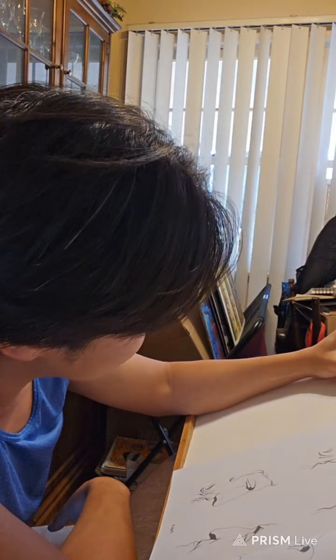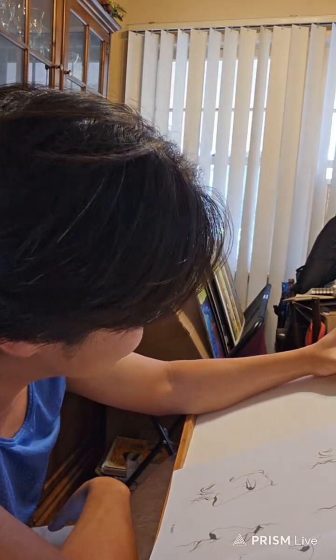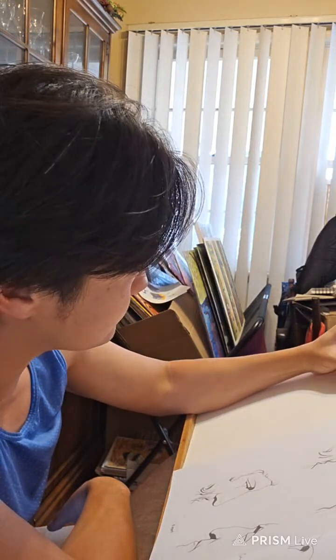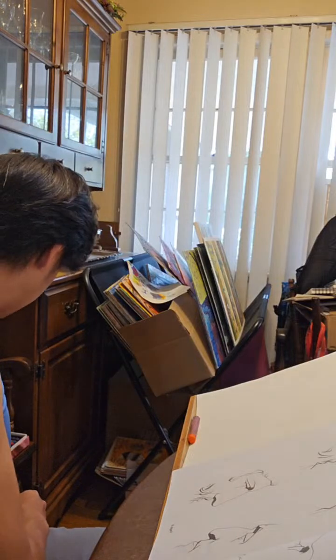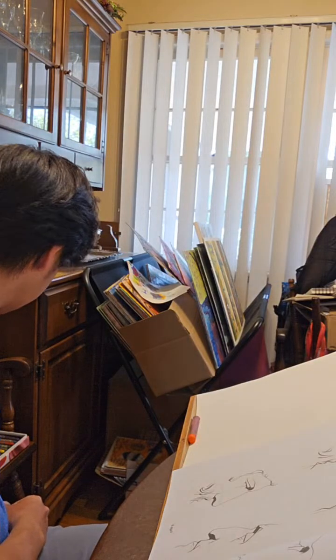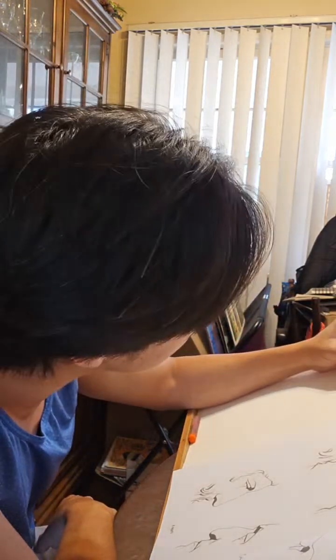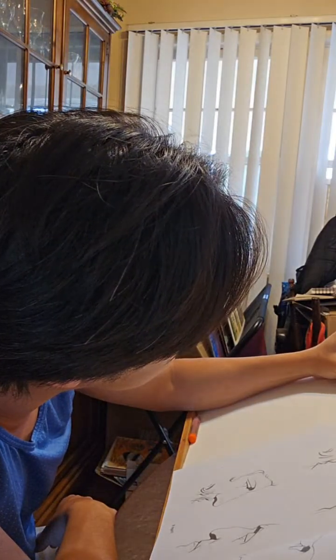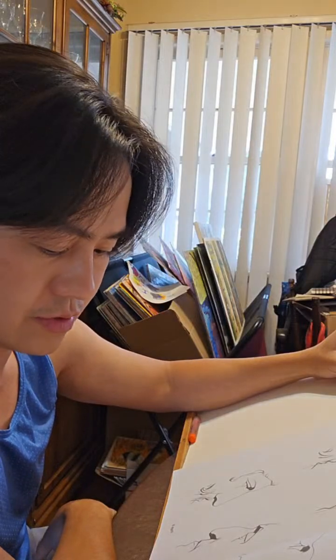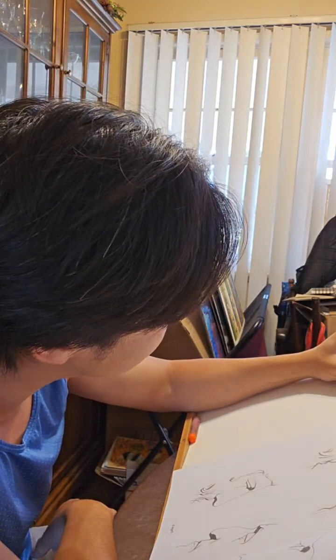But anyway, I will share what we're doing here in a moment as I finish up this head. I've got to get some shadow and some different colors on here. So let's go with a darker green into some of this area here. Let's see where this nose needs to go.